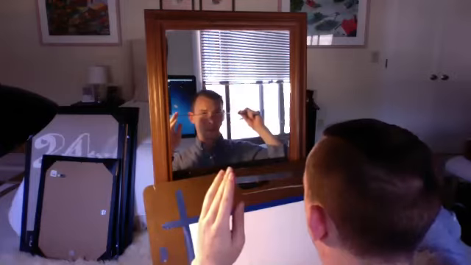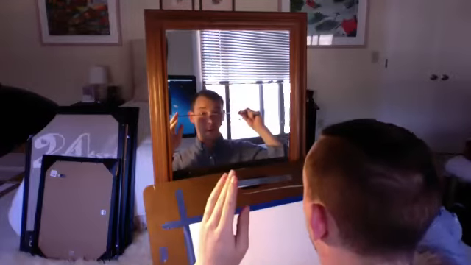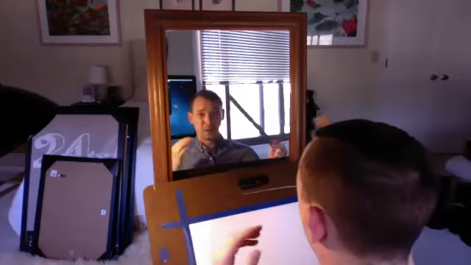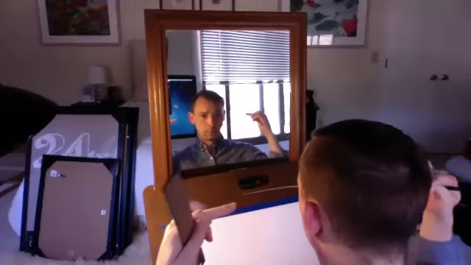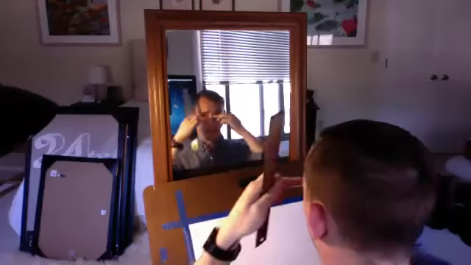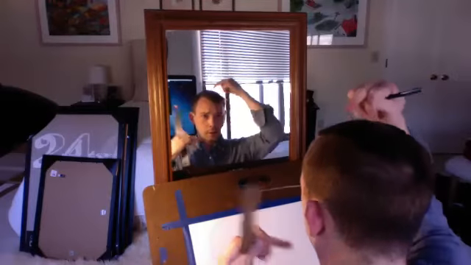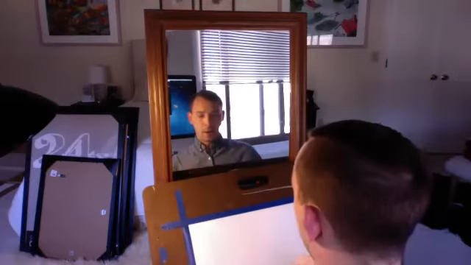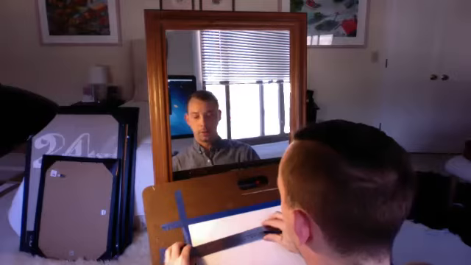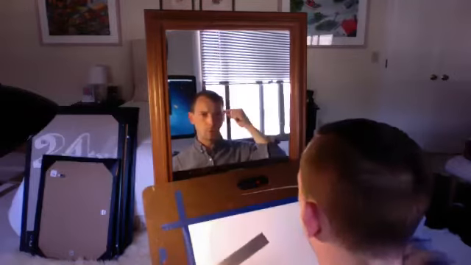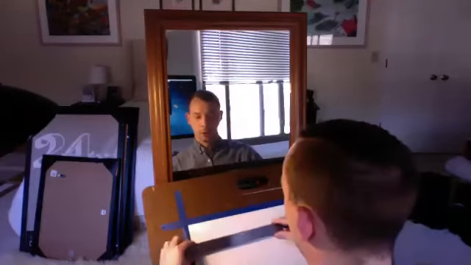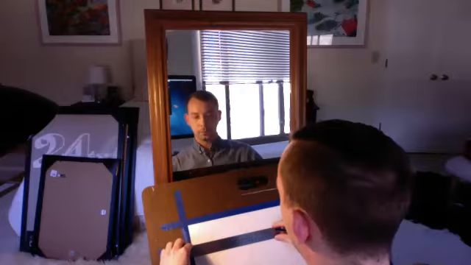A lot of how-to drawing classes will say that your eyes sit right in the middle of the skull. If you take it from the bottom of the chin to the top, they sit right in the middle. And I think mine are pretty close. I think they're just ever so slightly above halfway though.